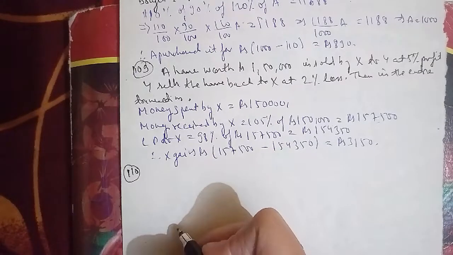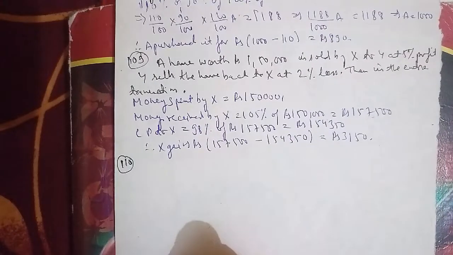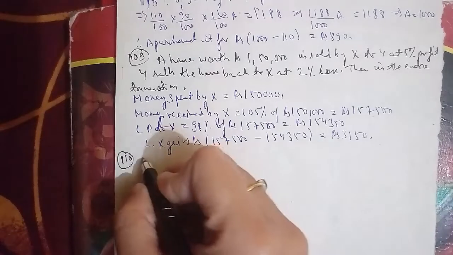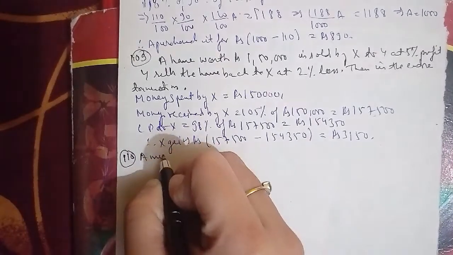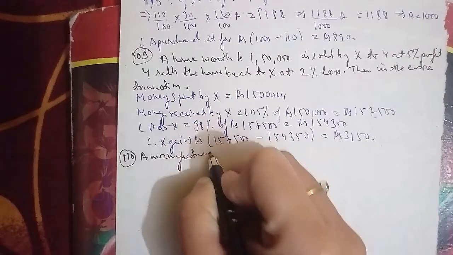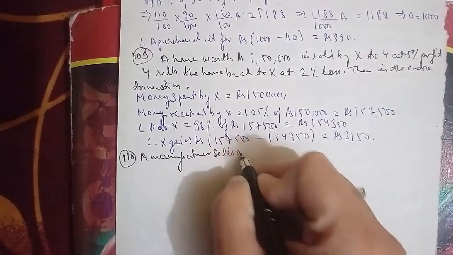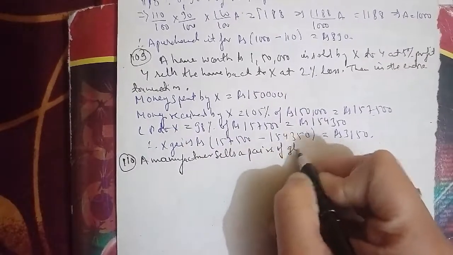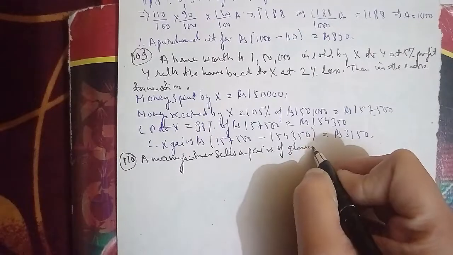A manufacturer sells a pair of glasses to a wholesaler dealer at a profit of 18%.